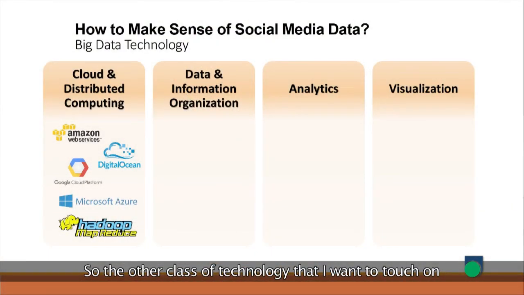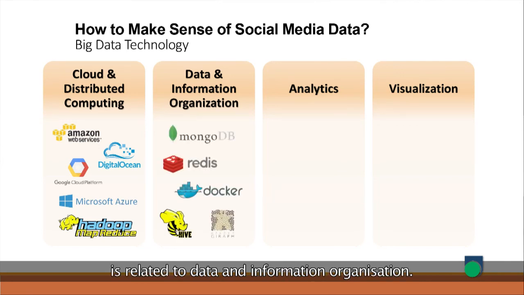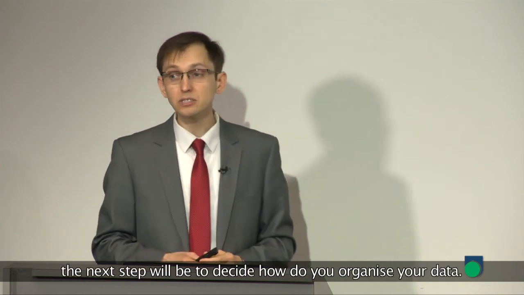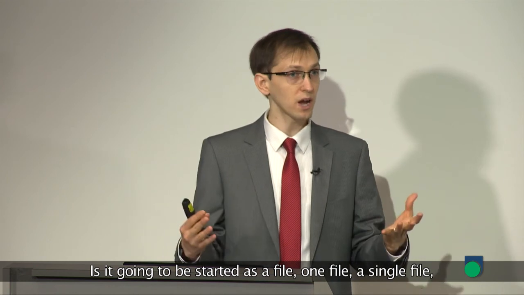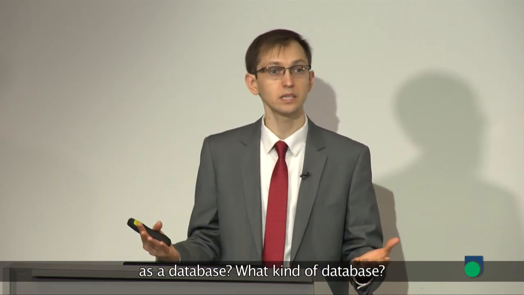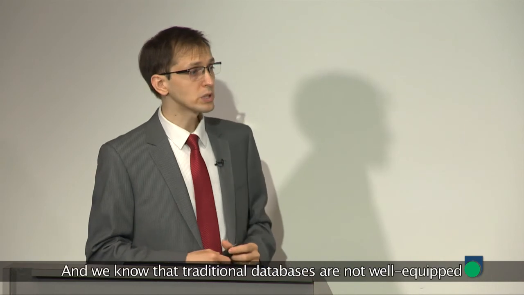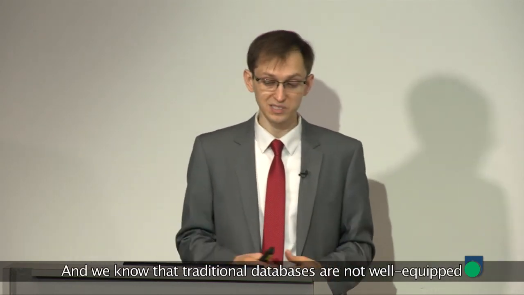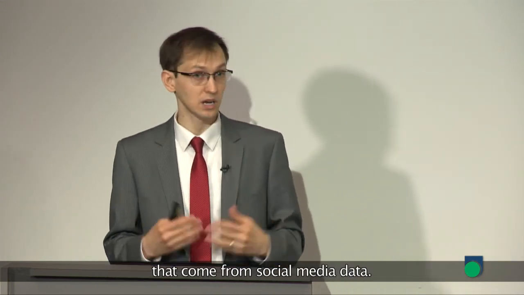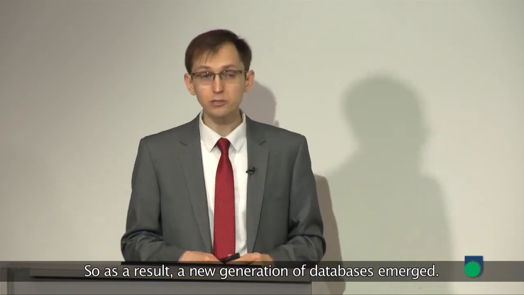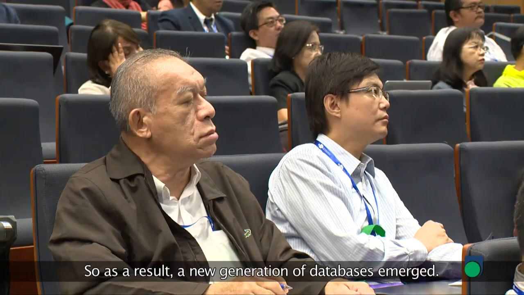The other class of technology that we want to touch on today relates to data and information organization. Once you have decided which cloud computing and distributed service you want to use for storage and analysis of your data, the next step is to decide how you organize your data. Is it going to be stored as a single file, or as a database? What kind of database? We know that traditional databases are not well equipped to work with large dynamic data sets, such as those that come from social media. As a result, a new generation of databases emerged.